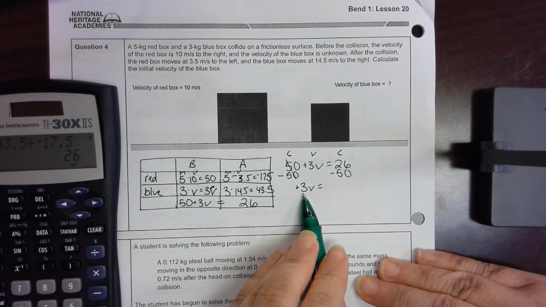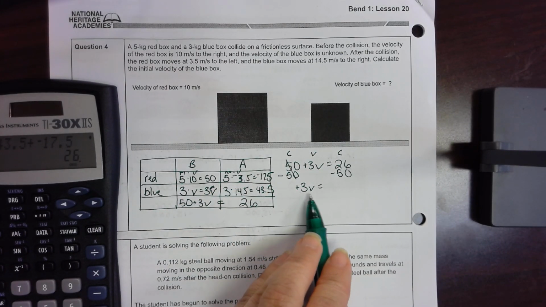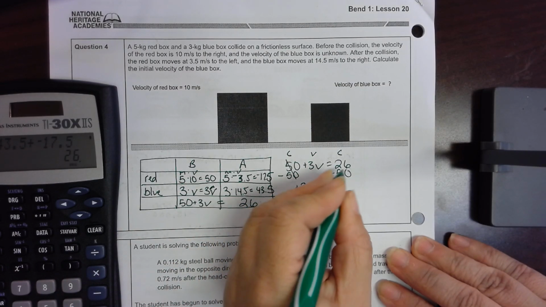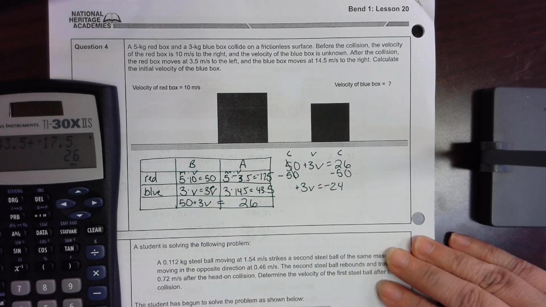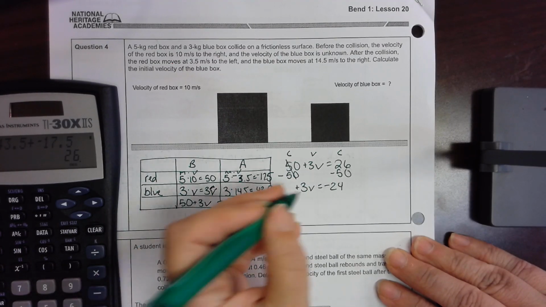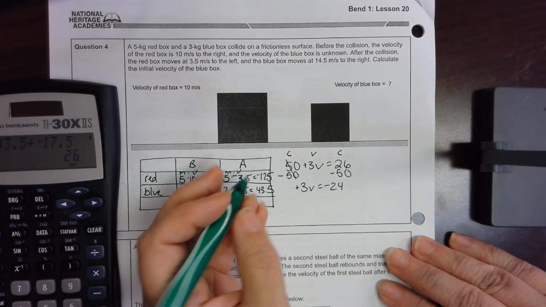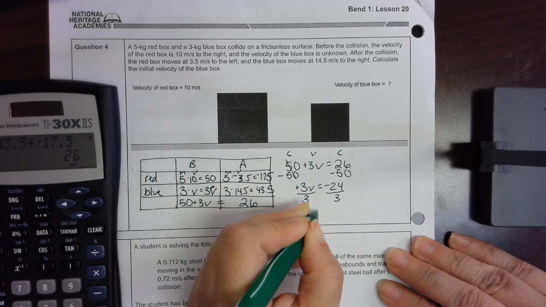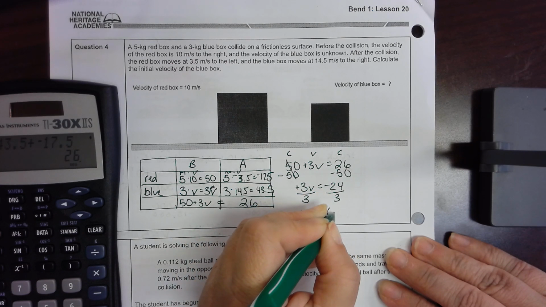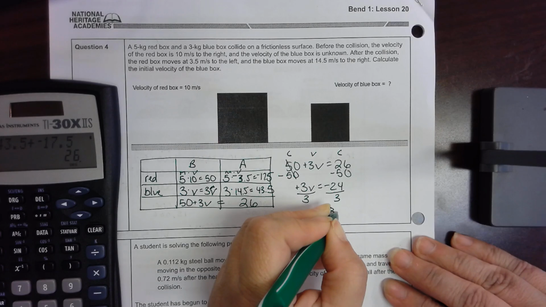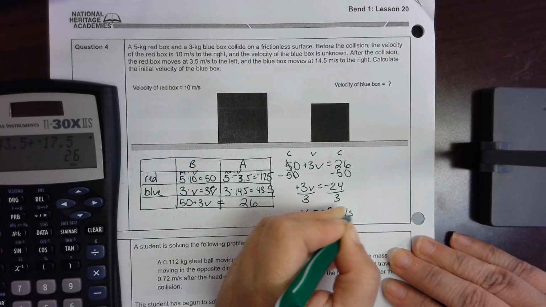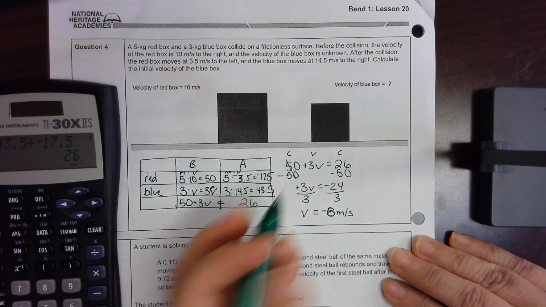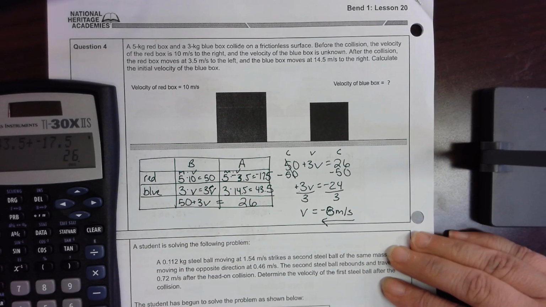So the mass of the blue cart times its velocity is equal to negative 24 kilogram meters per second. I'm going to divide both sides by 3. Velocity is equal to negative 8 meters per second. Negative 8 means we're going 8 meters per second to the left.